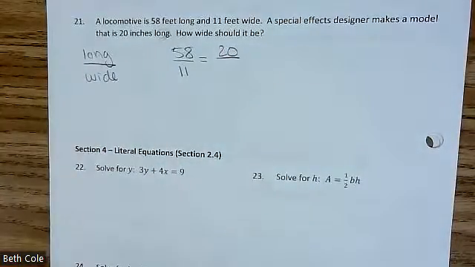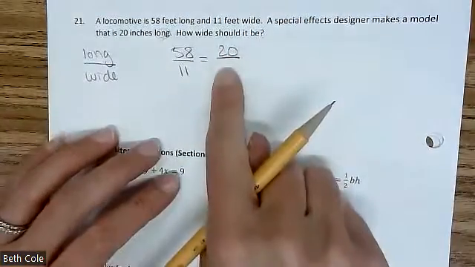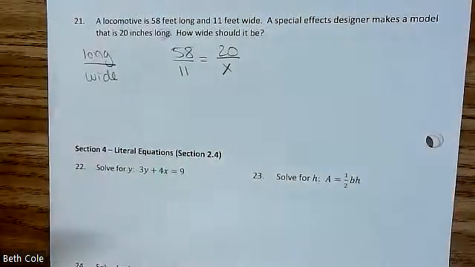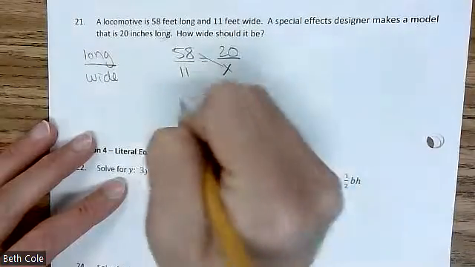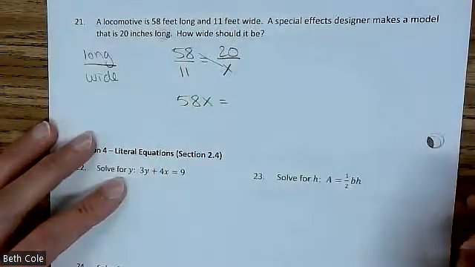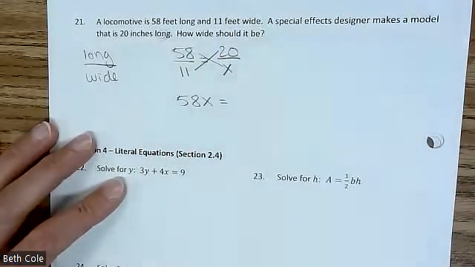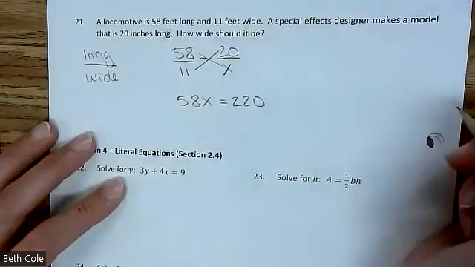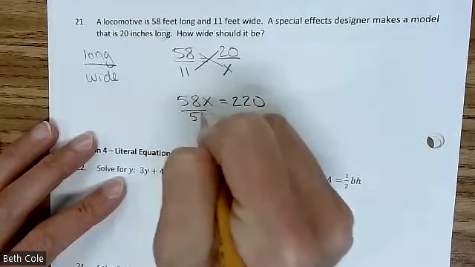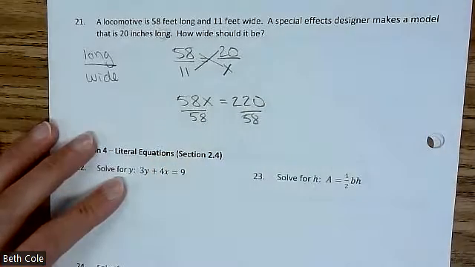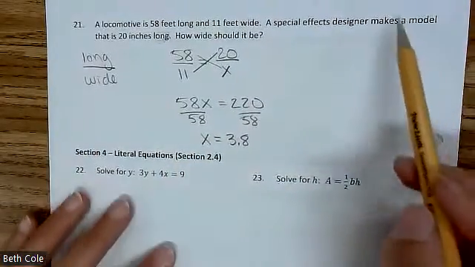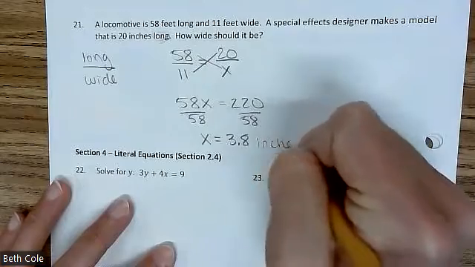So if you write this, then that'll be a reminder. We're looking for the other dimensions. So what should we put there? X. That's just like that's what you're looking for. That's your variable. So cross multiply. Good. We're going to cross multiply. Okay. 58x equals 20 times 11. 220. And then divide by 58. I will type that in for us. It is 3.8. Now you want units because it's a story problem. It is inches because we're talking about the like model of it.